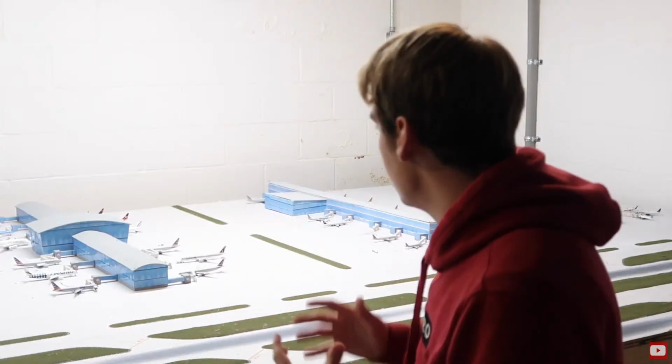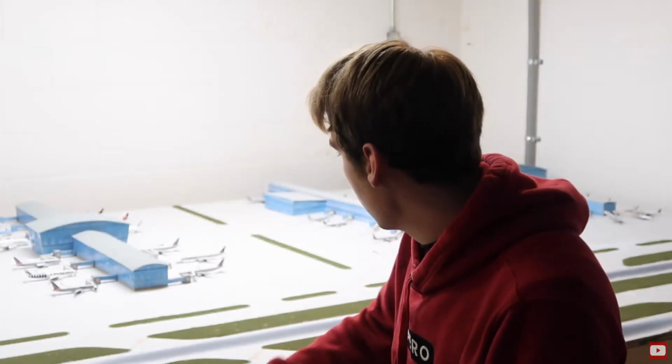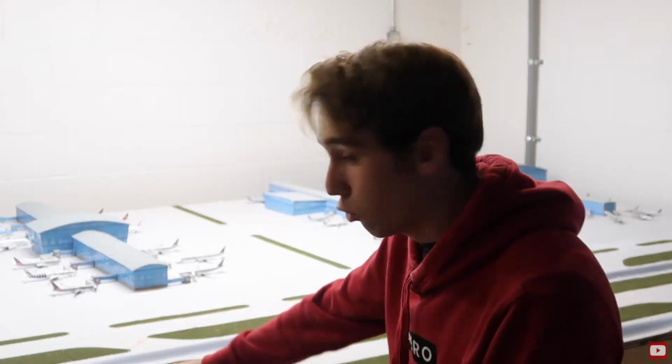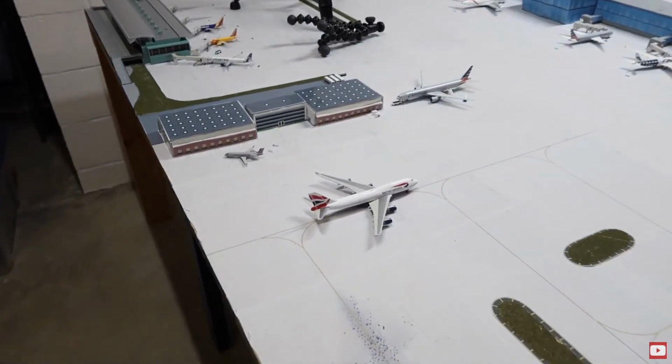So I'm basically going to go through so many different areas as far as this airport goes, from the tables to building the terminals to the tarmac, the taxiways, this grass right here. I don't know if you can see. Just completely everything. And there's even a cargo terminal over there. So we're going to get into that.